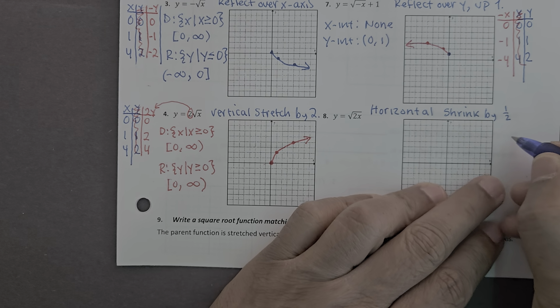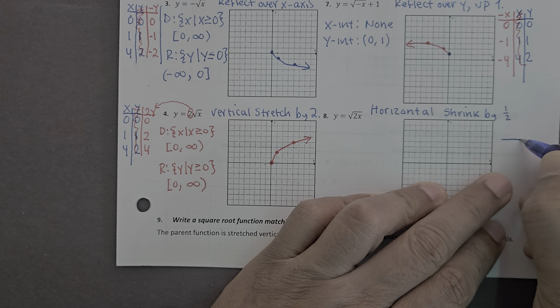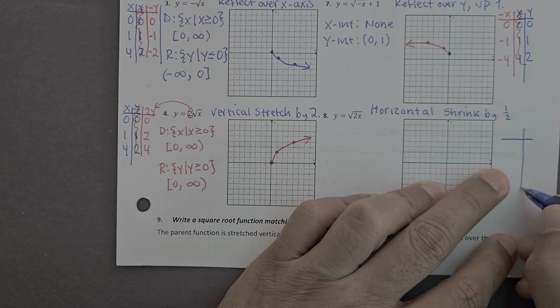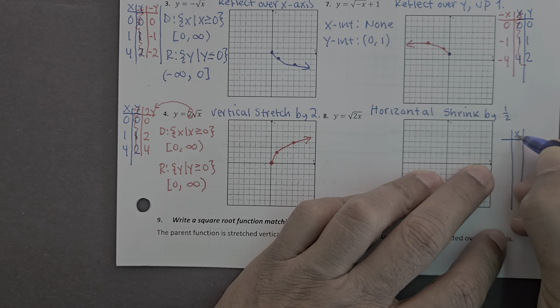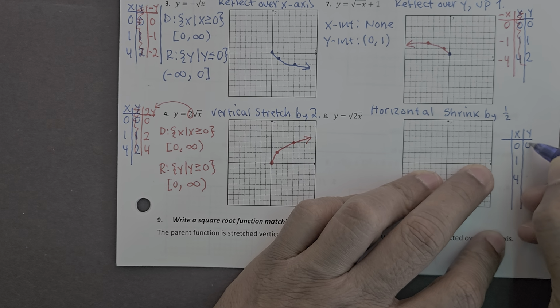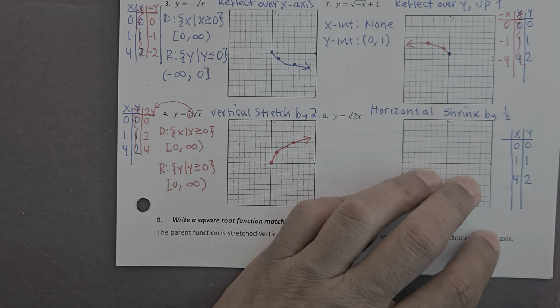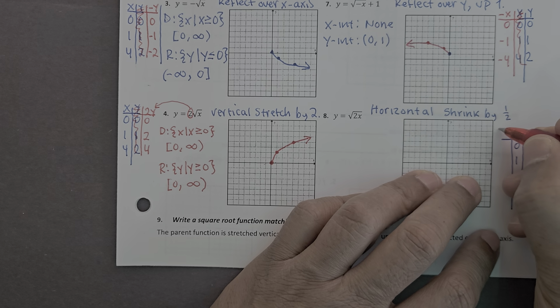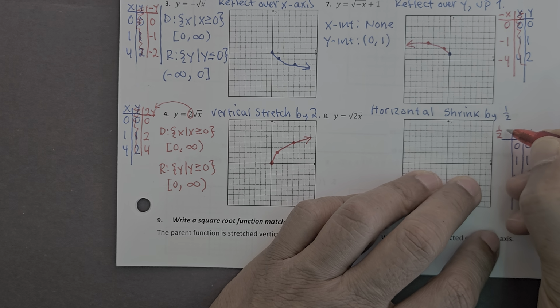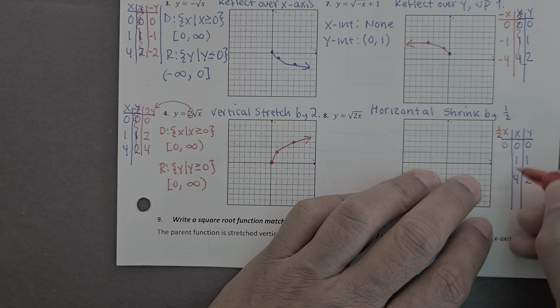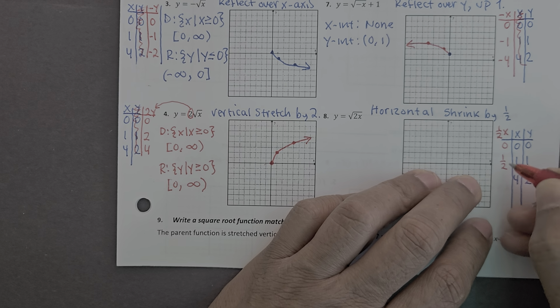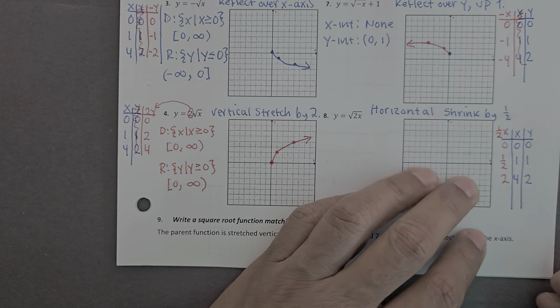So with this information, let me again do the table of values. So in this case, the x values are the ones that are going to get affected. x, y: 0, 1, 4, 0, 1, 2. Then take the x values and multiply them by 1/2, or take half of each one of those x values. Half of 0, still 0. Half of 1, 1/2. Half of 4, 2.